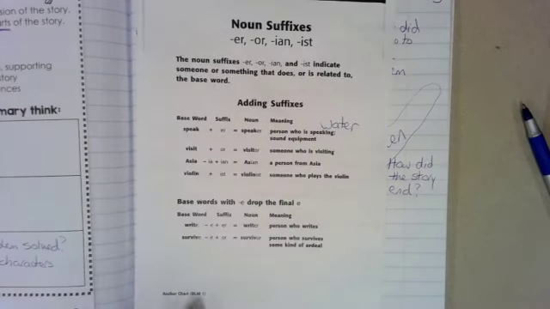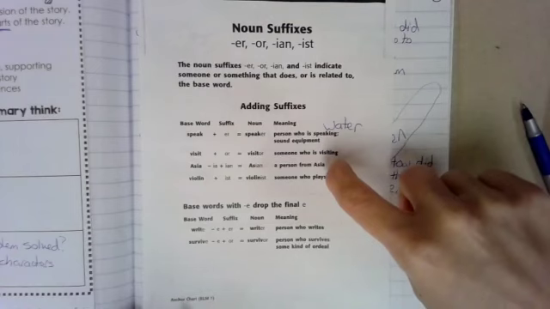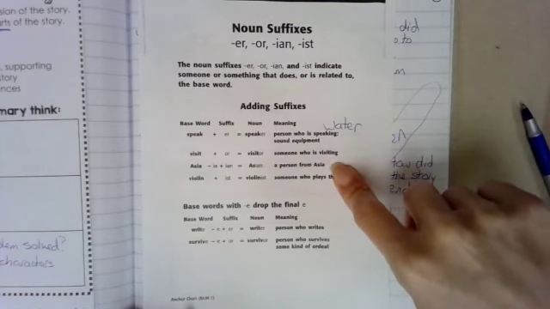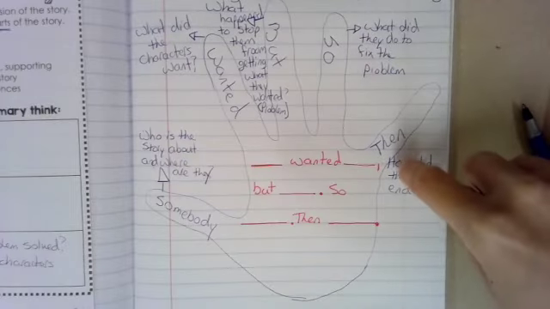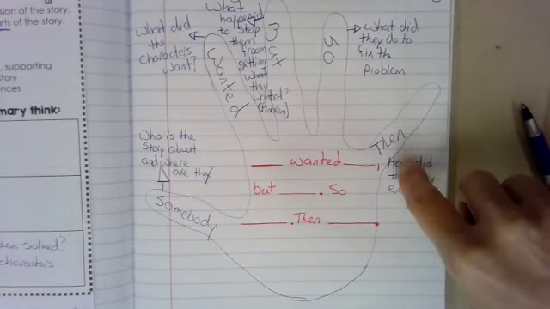So make sure you glue this down and do your 4 activities this week. You just have to get them done sometime this week. And make sure that you watch the other video to do work with pages 148 to 149.